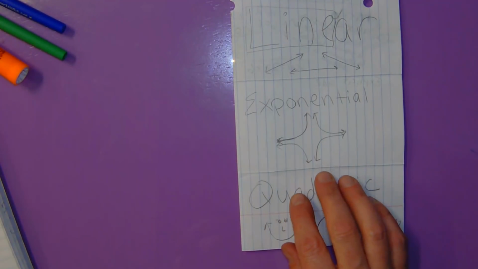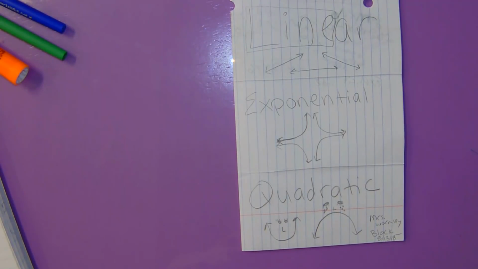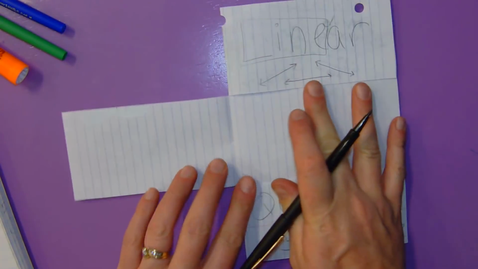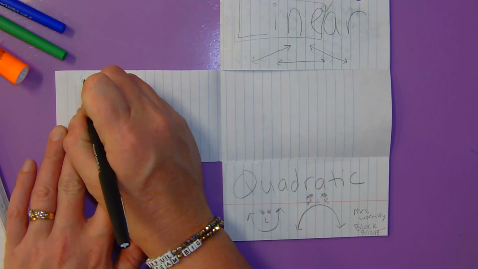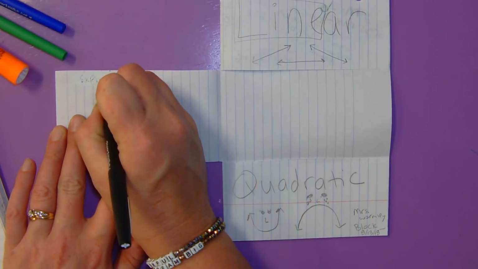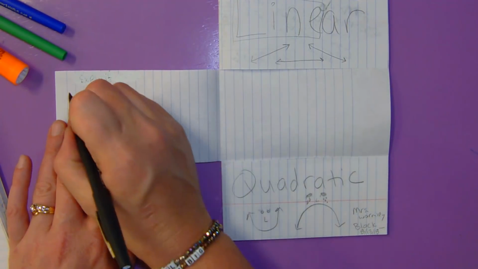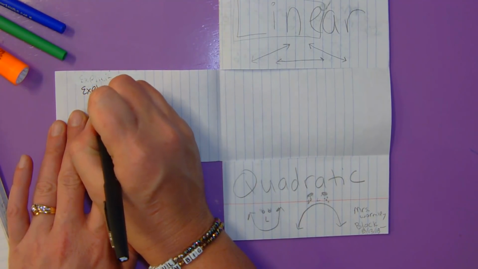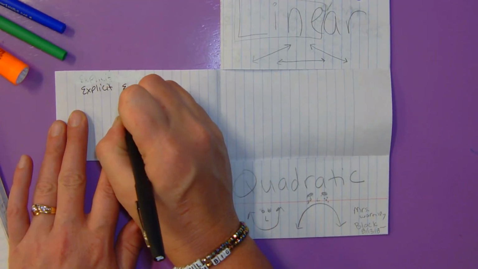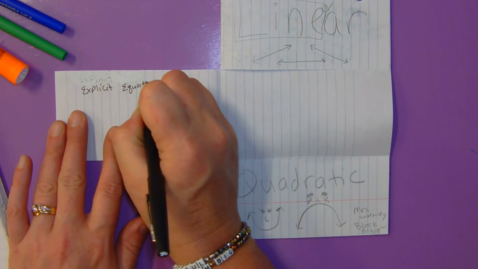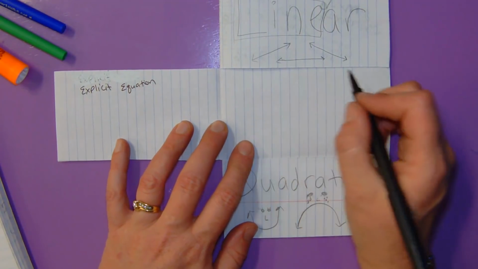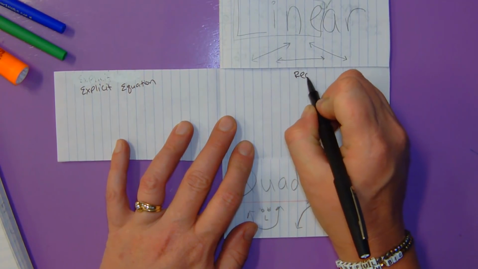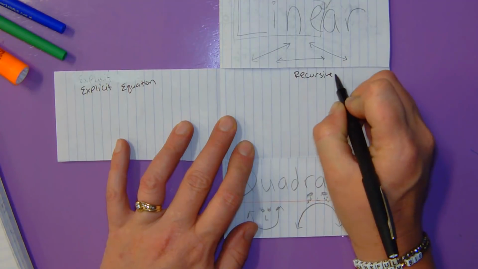So we're going to focus on the exponential. So we're going to keep the top one closed so it's out of our way. And this side is our explicit. Oops, it's not writing. I'm going to write underneath it. This is your explicit equation. I made a mistake and went over whiteout and it didn't work. And this over here is our recursive equation.